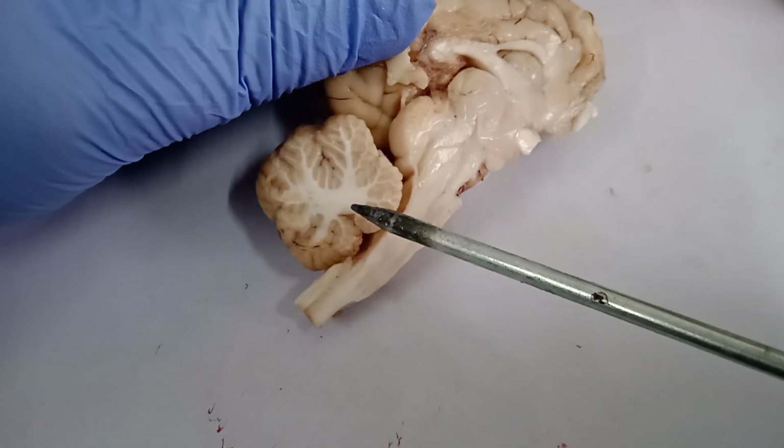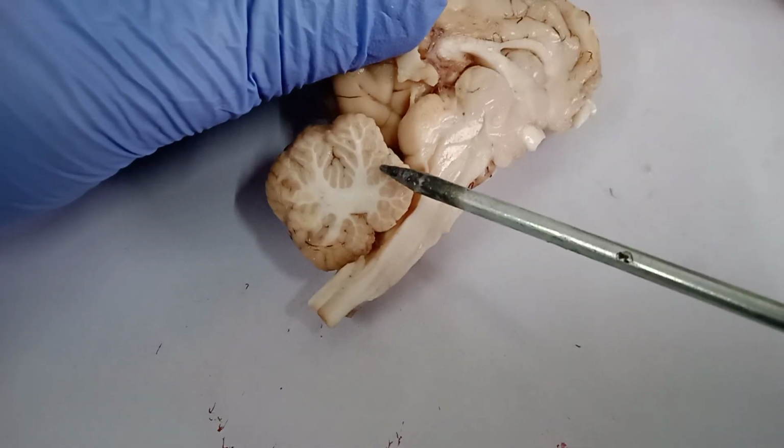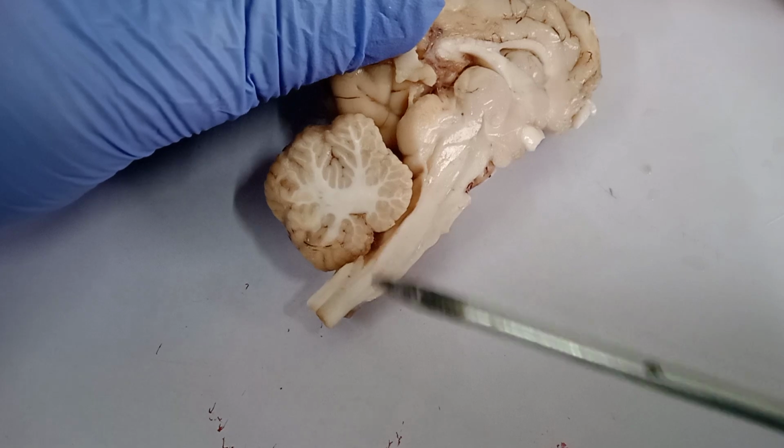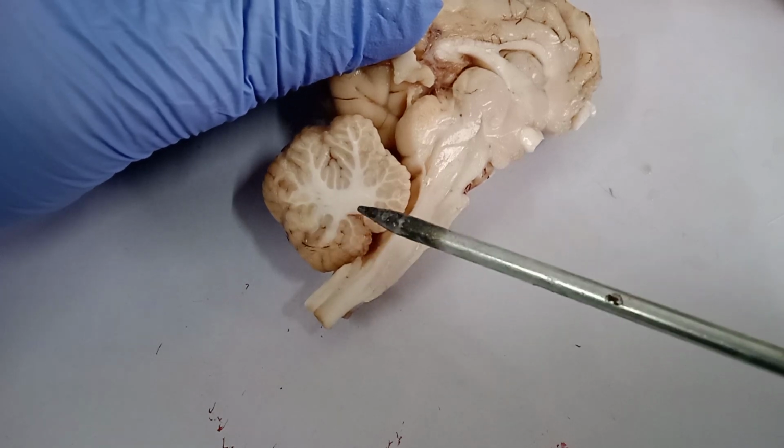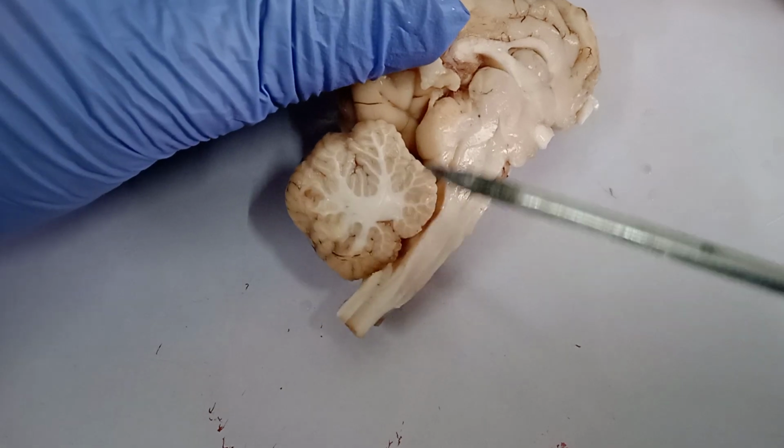That's why it has taken the shape of a tree. You can easily see that it is like a tree, having the white matter inside at the center and the gray matter at the periphery. So this is how the gray matter and white matter are arranged in the cerebellum.